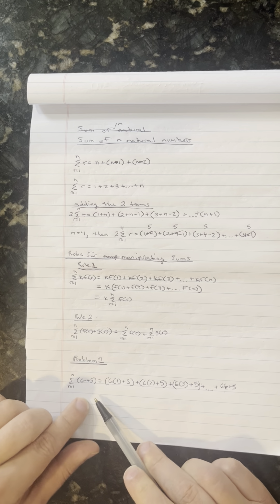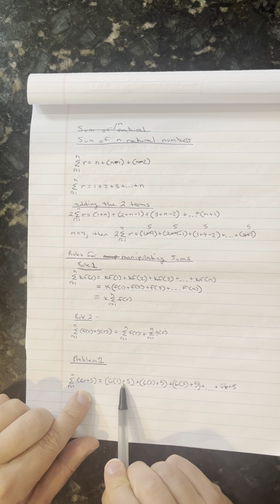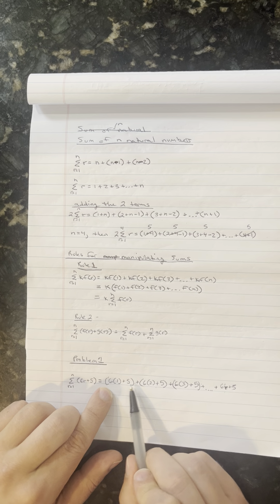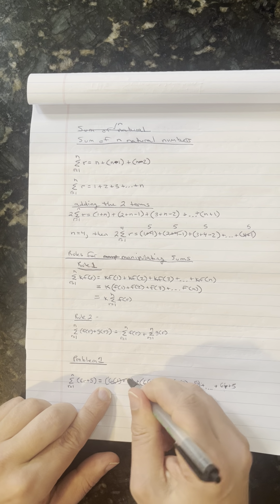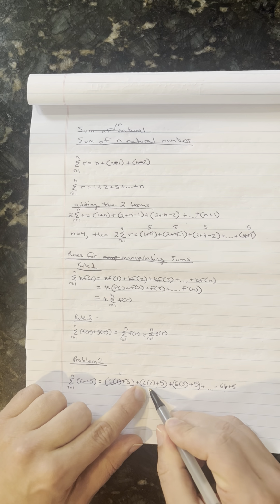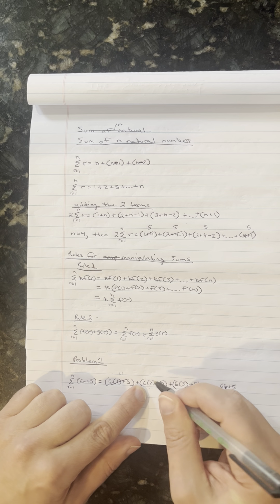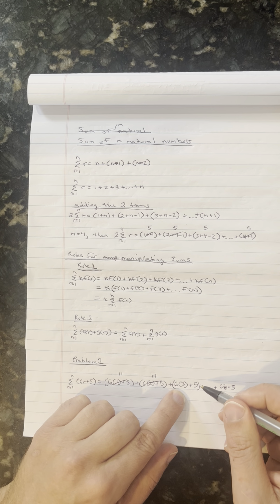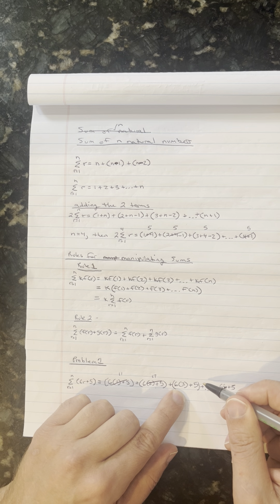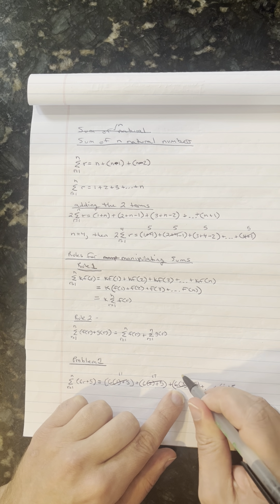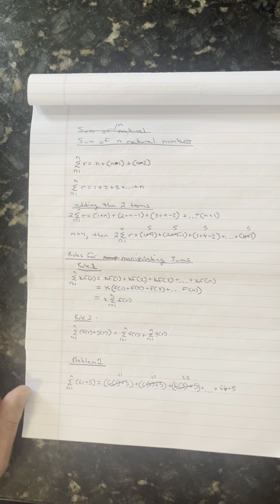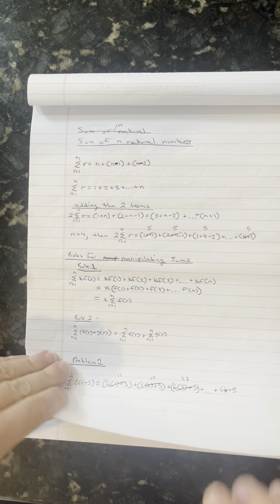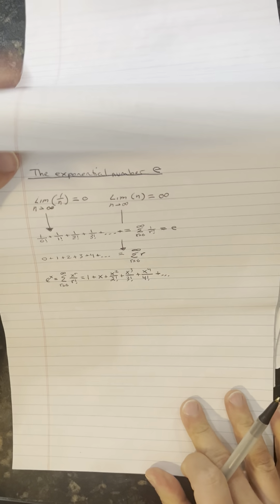And then if we want to find out what these are, 6 plus 5 is 11. 6 times 2 is 12, plus 5 is 17. 6 times 3 is 18, plus 5 is 23. And then you just keep going up. All right, next page.